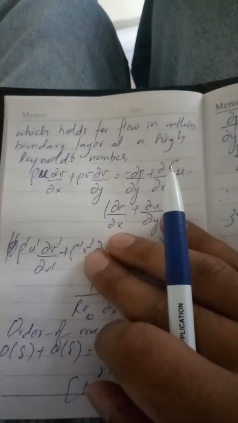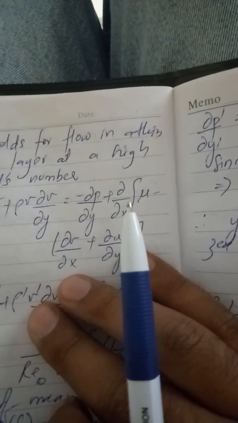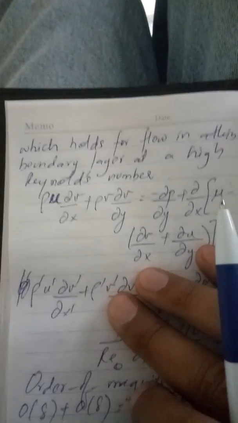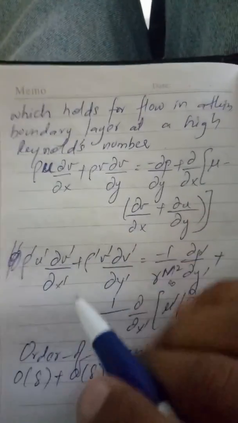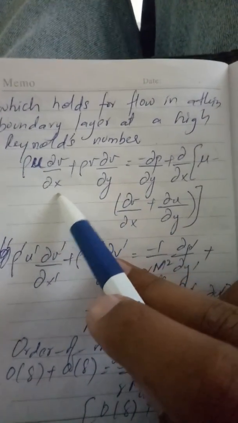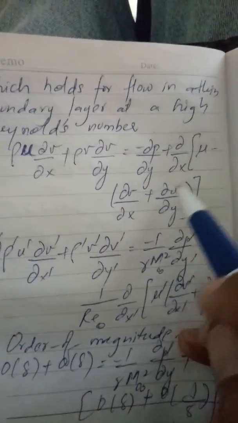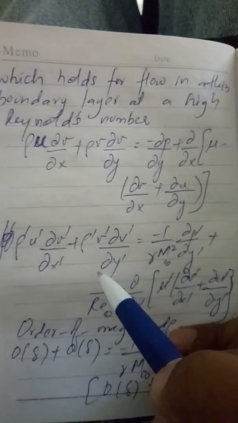Which holds for flow in a thin boundary layer at high Reynolds numbers, obviously understandable. And then we have taken this. We have taken the first order, and that is the order of magnitude.